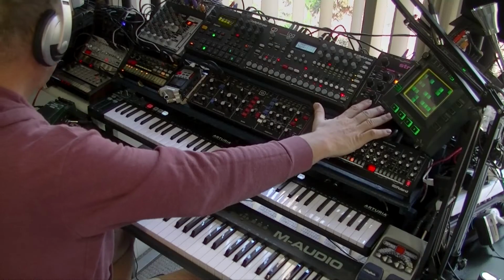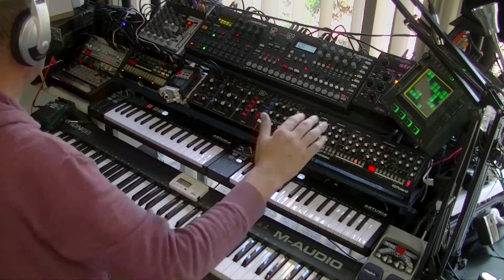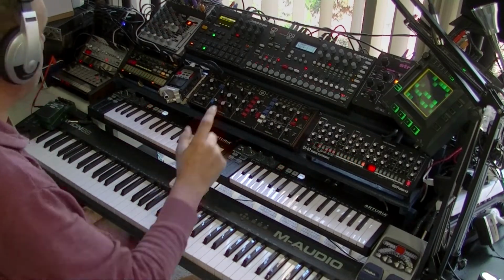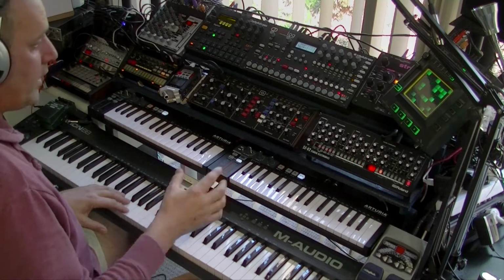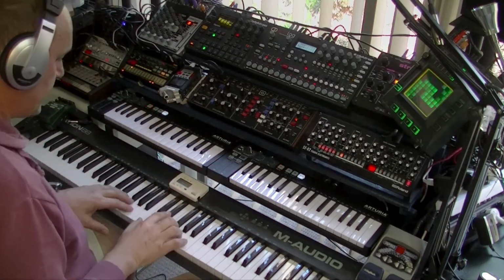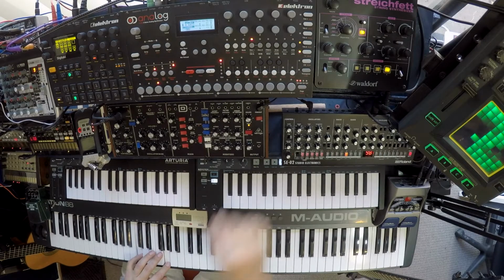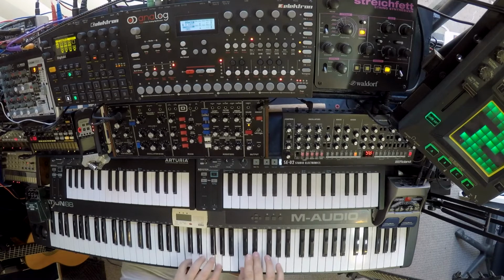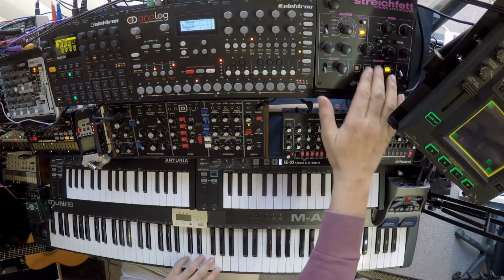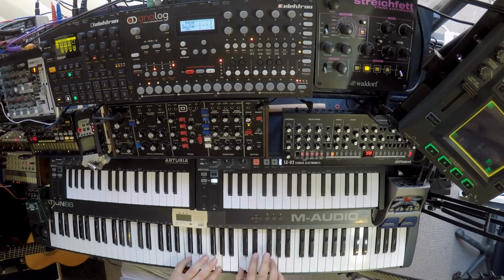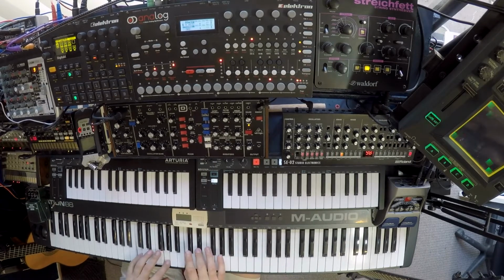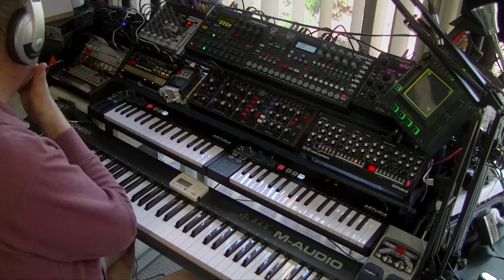The Streichfett is routed through, it's just another stereo track on here. It's got a very lush stereo sound, so that has to be in stereo. Particularly for things like the panning.